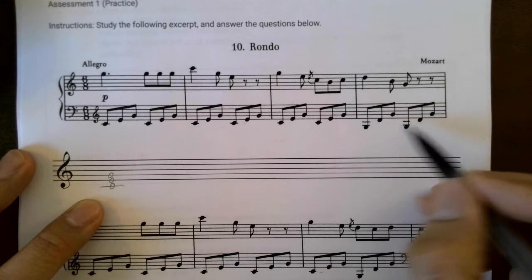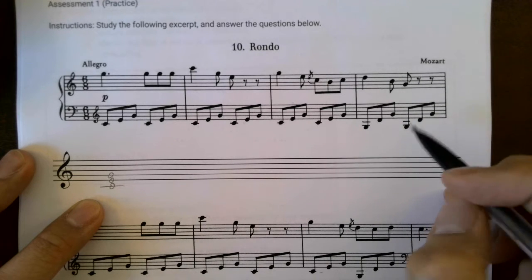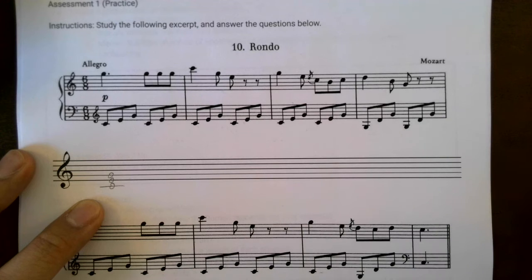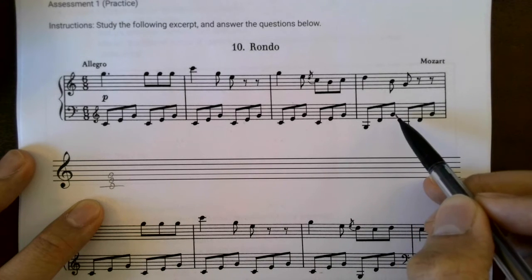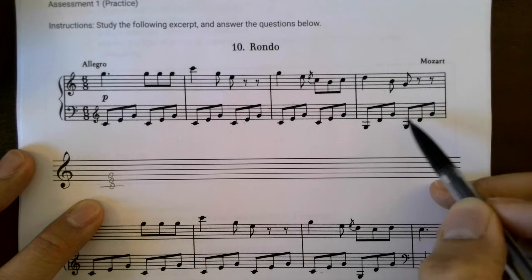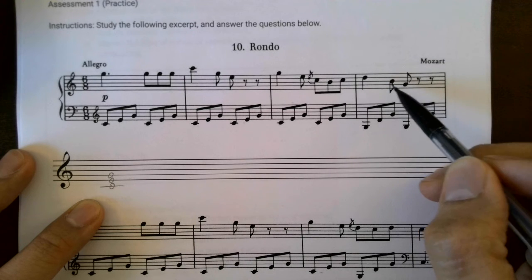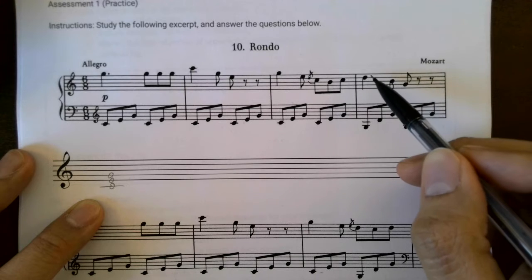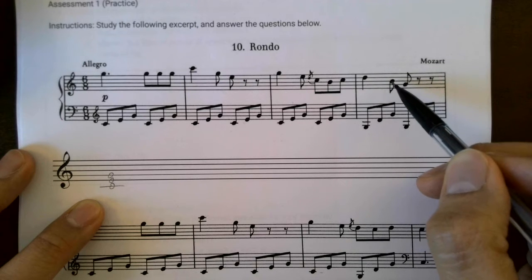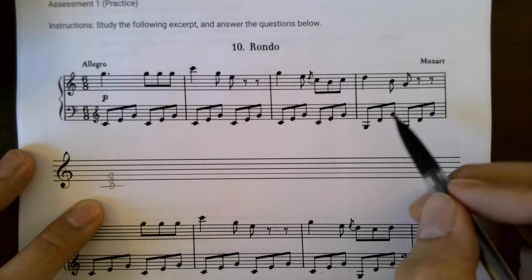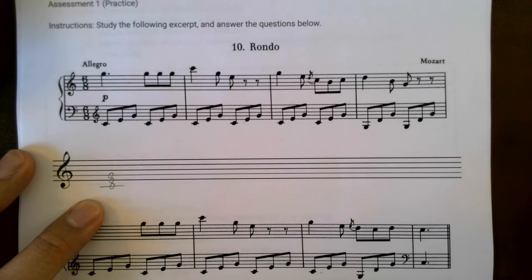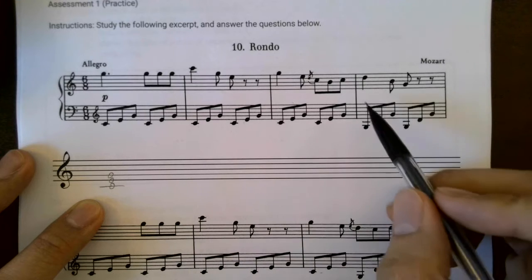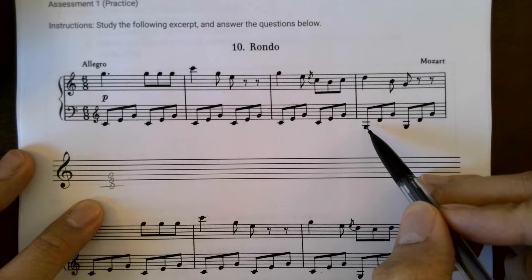If you take a look at all of the notes in this bar and analyze all of them, this is a G, D, and G. So these are all G's and D's in the left hand. And in the right hand, D, B, and G. So the right hand also uses the D and G, but we add the B here. So all of the notes here are G, B, D, and that, of course, creates a G major triad with the G as the bass note.